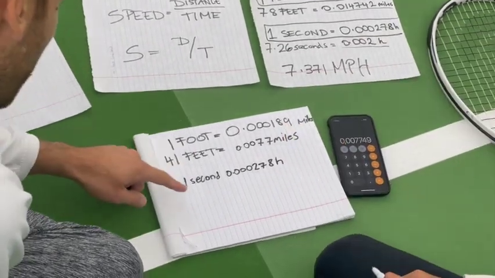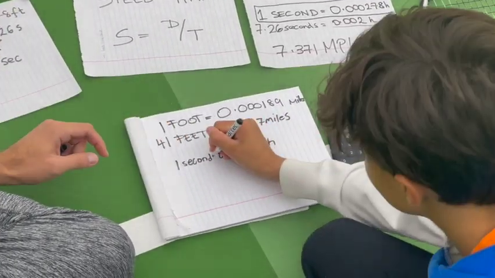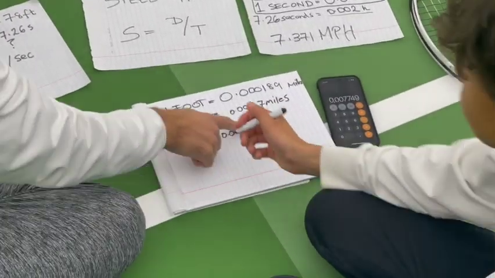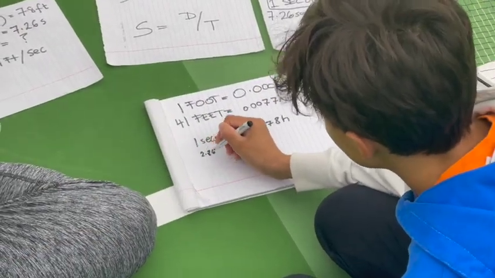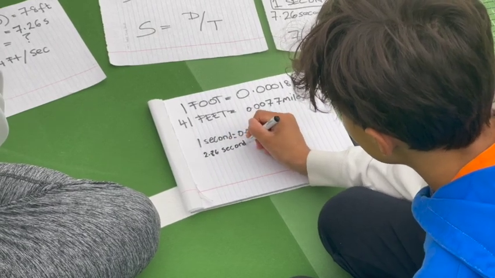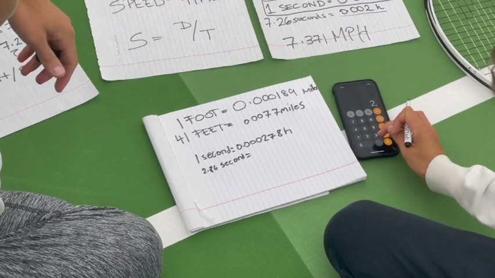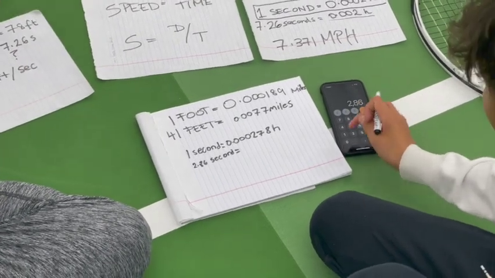So how many hours equal 1 second? Put an equal sign. How fast did you run your sprint? So 2.86 seconds equals how many hours? What we're doing here is taking one unit and converting it to something else.